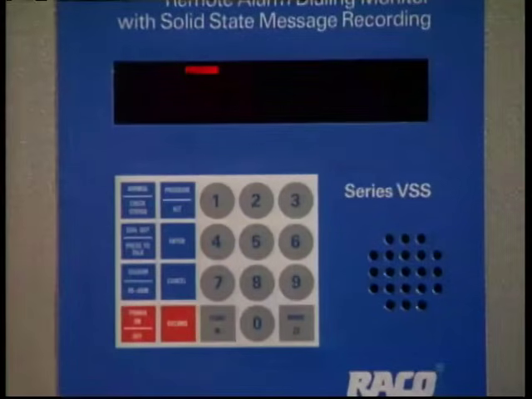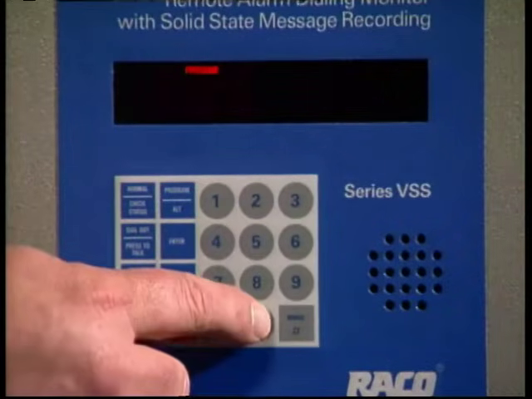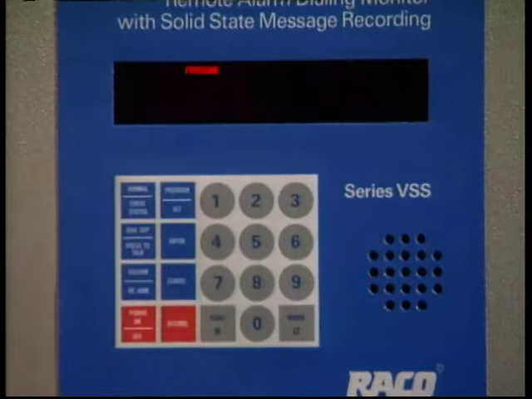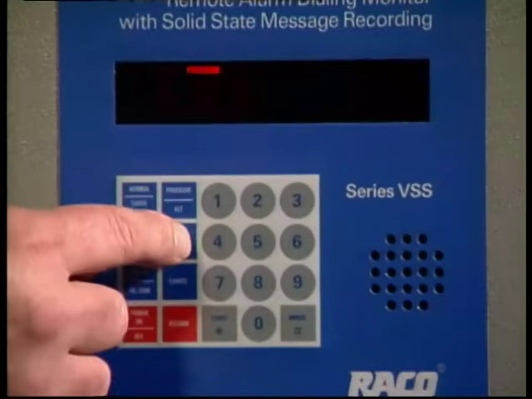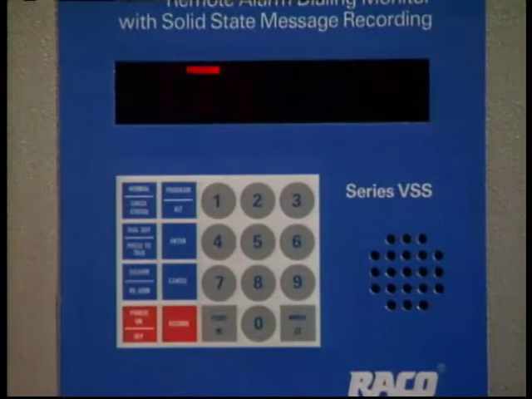However, the following configuration options are available. To set an individual contact input for normally closed operation, that is, to alarm on an open circuit, press 5, then the 2-digit channel number you're programming, 0, 1. Be sure to always use a leading 0 for channels 1 through 9 to keep the channel number a 2-digit entry. Now press 1, then enter. Channel 1. Normally closed.